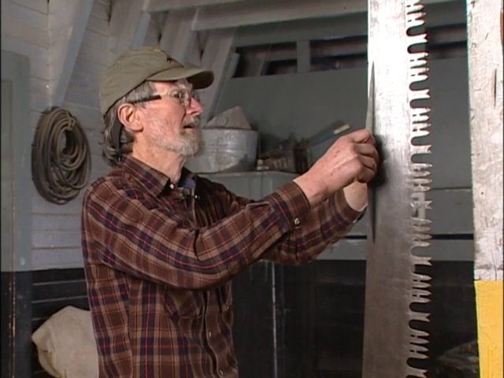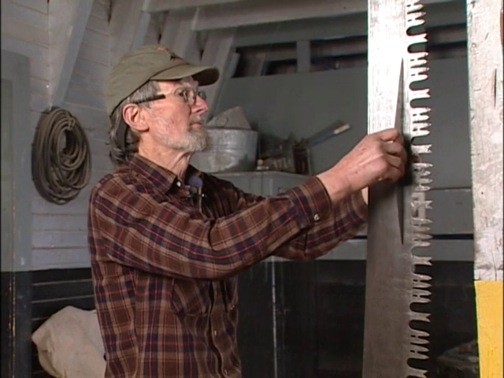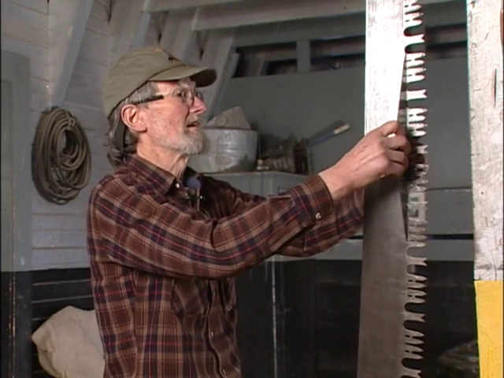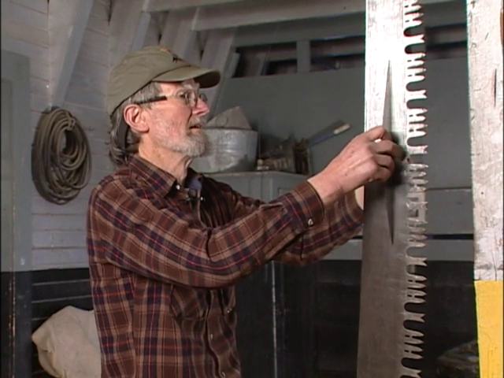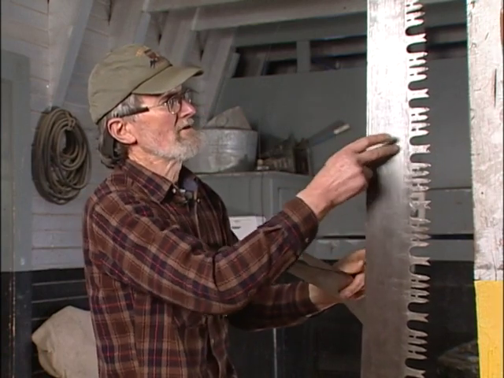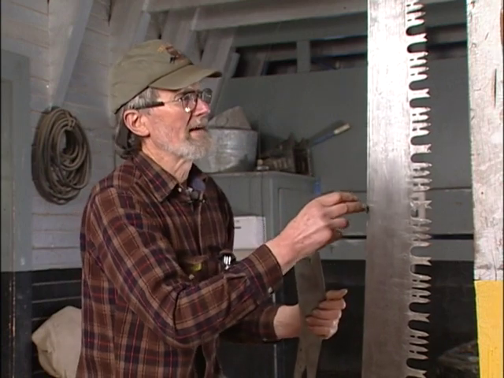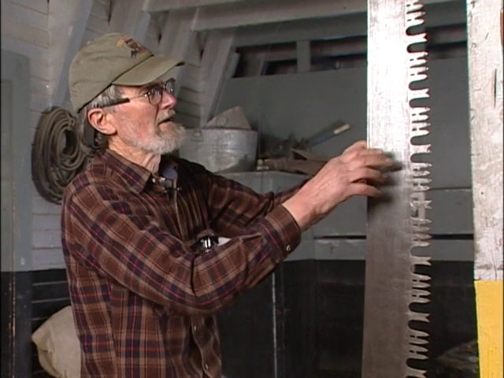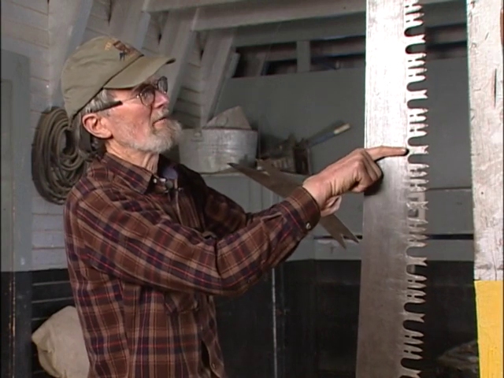Well, this one is running just about straight across the saw, just about the same location as this raker here. Now, in my mind's eye, I'll make a mark on it, or often I just put my finger on it here to mark it.